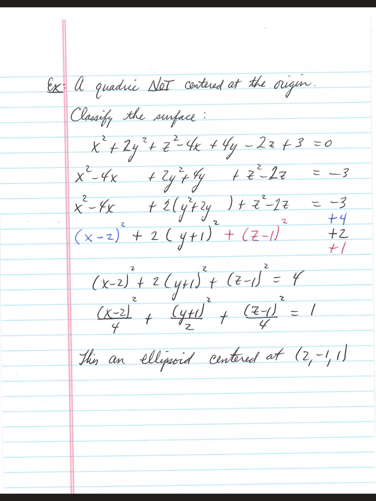So in this kind of situation, what you want to do is gather your like terms. So x squared minus 4x, leave a little bit of space, collect your y terms, and then finally collect your z terms. If there's a constant, move it over. So 3, when it goes over, becomes negative 3. Make sure that your squared variables are clean or have a coefficient of 1. That's true for the x squared and the z squared. Y squared has a coefficient of 2, so I'm going to factor a 2 off of the y terms.